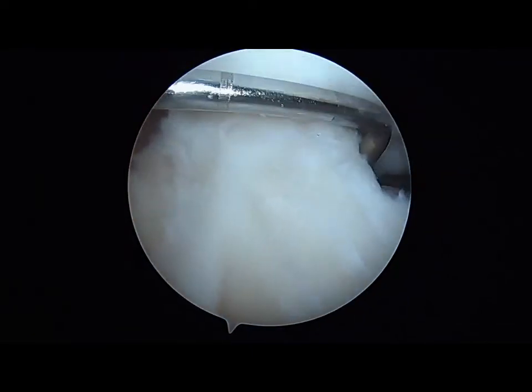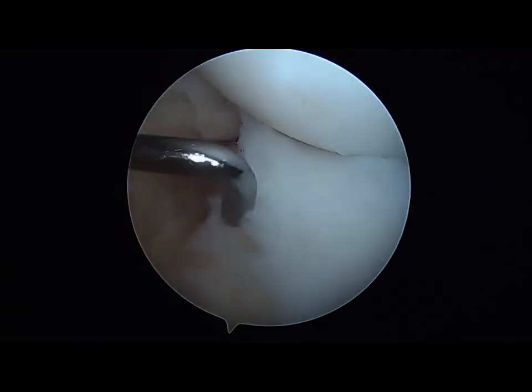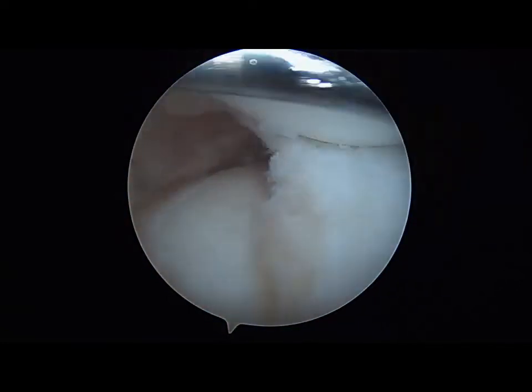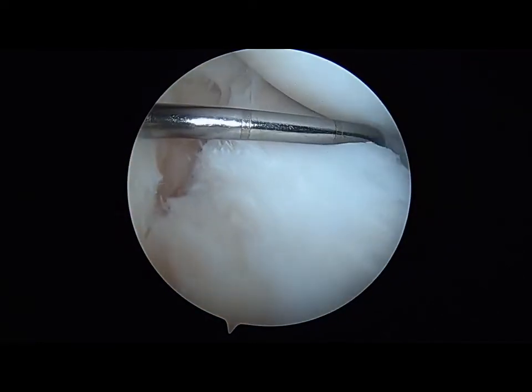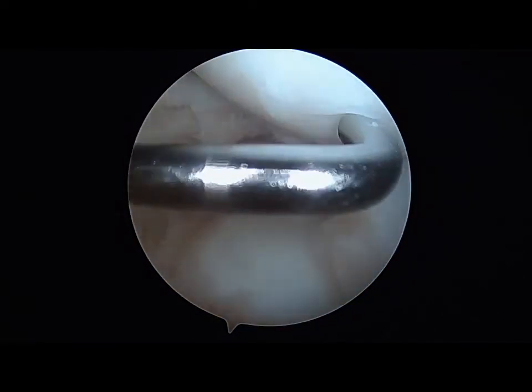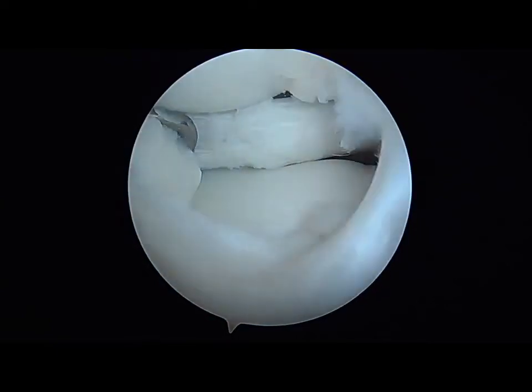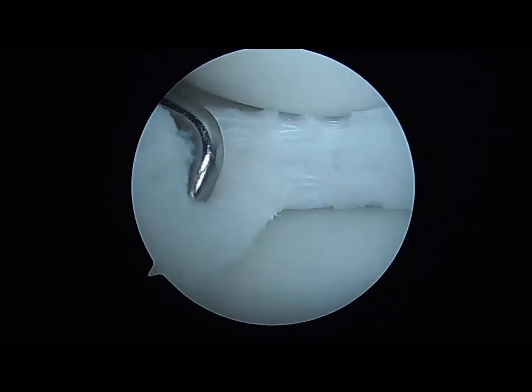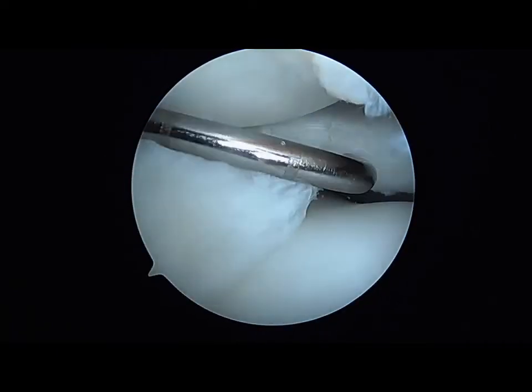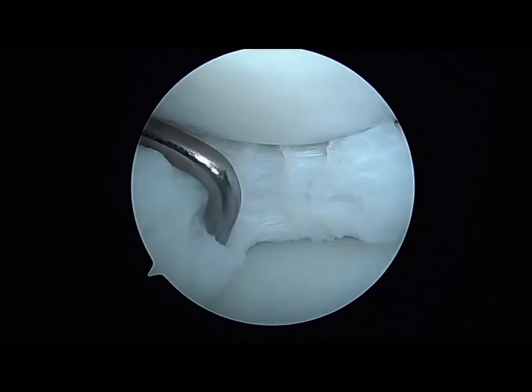After the initiation of saucerization, the arthroscope again is moved to the medial portal to view, while probing from lateral, the posterior, anterior, and lateral margins of the meniscus, further assessing meniscal stability.